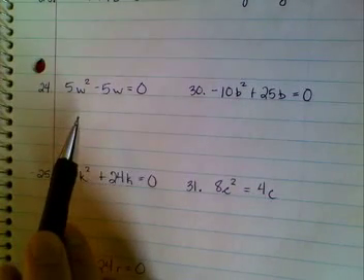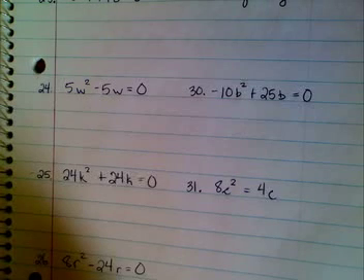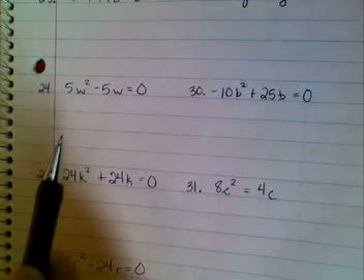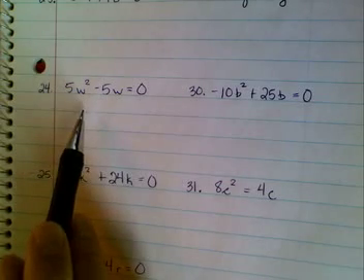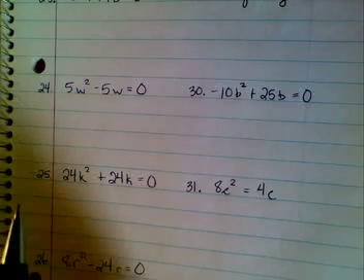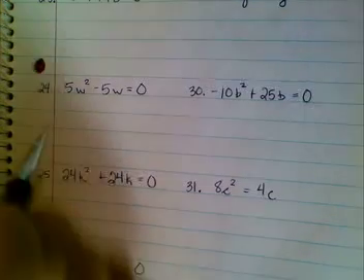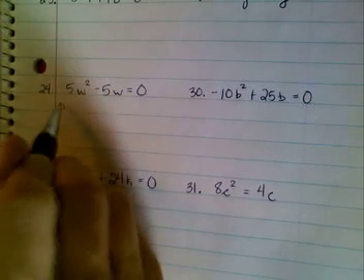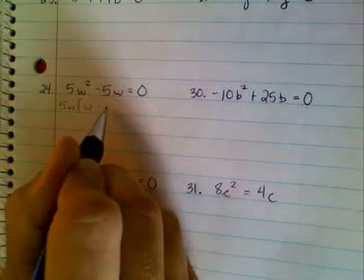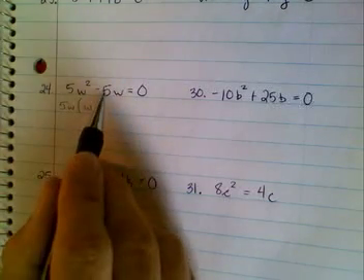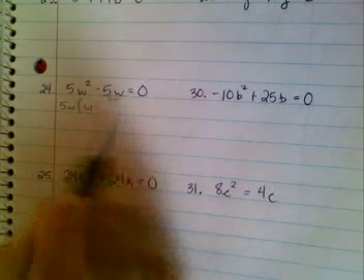Number 24 doesn't look much different. However, you will have to take a 5W out instead of just a W. So maybe I should start with showing you number 24. 5W, you have W minus, if you took a 5W out and you're dividing, what are you left with?